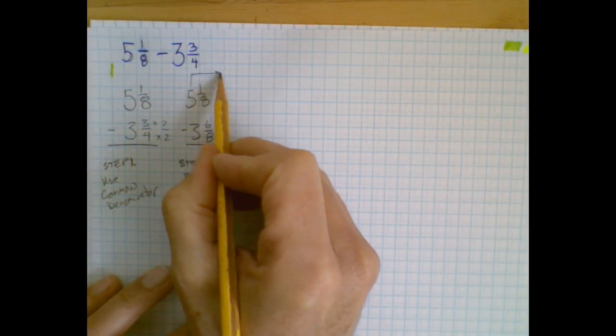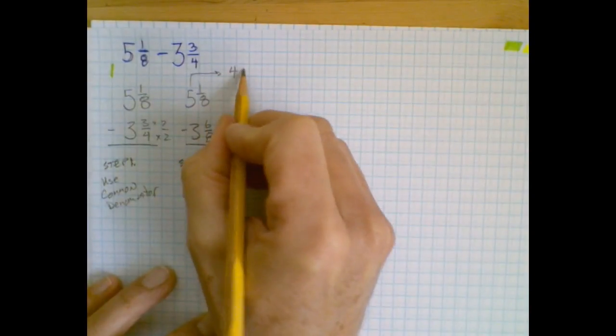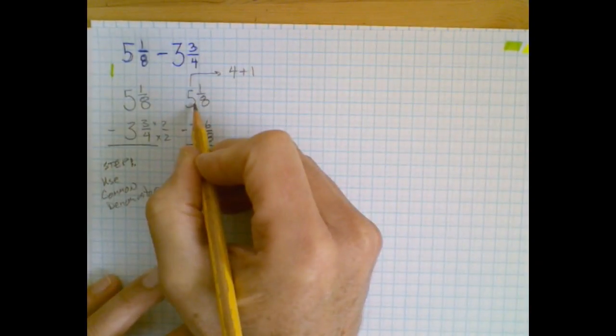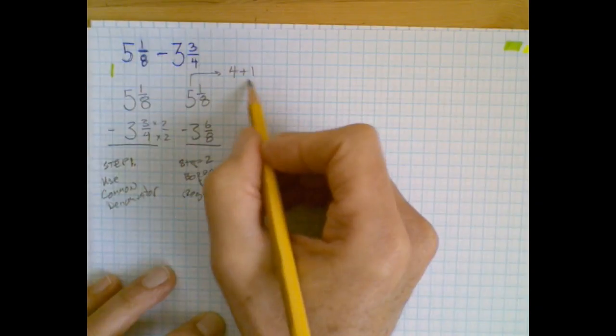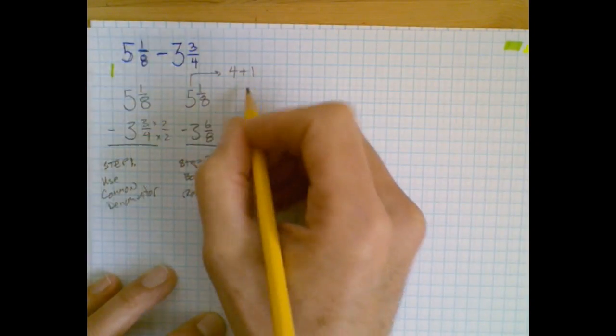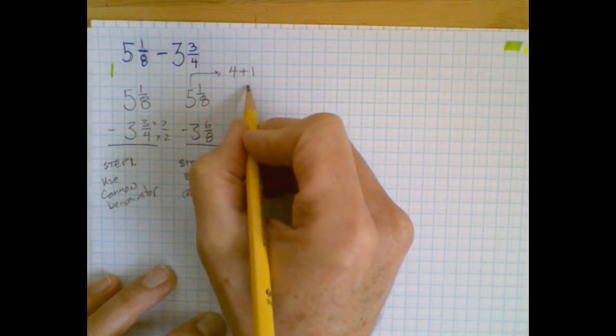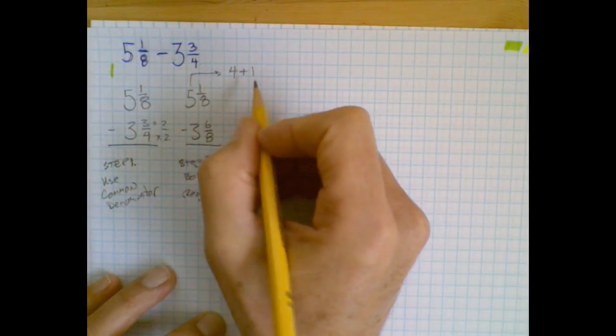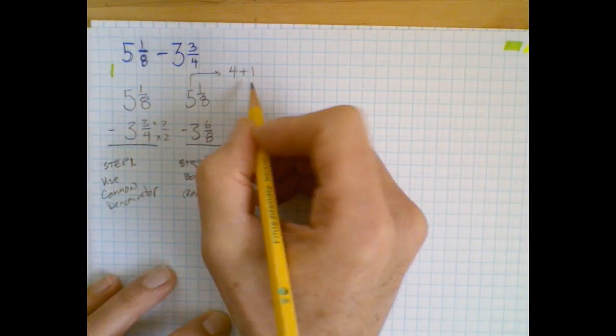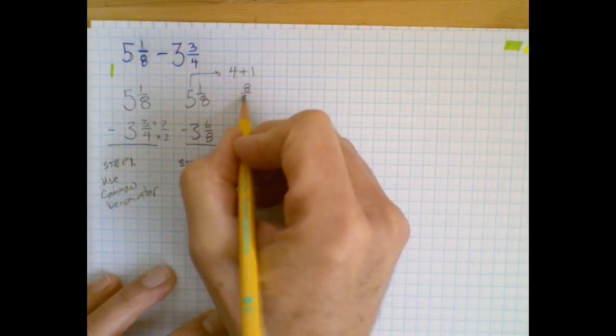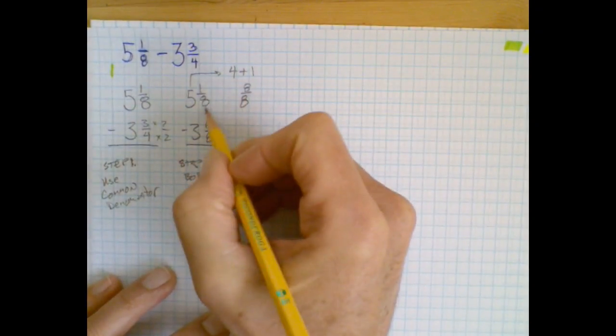I'm going to think of this 5 as 4 plus 1, because 4 plus 1 is 5. But I'm going to regroup this 1. I'm going to give it a fancy way to say 1. 1 is the same as 8 eighths. Now I'm choosing 8s because that's what my denominator is.